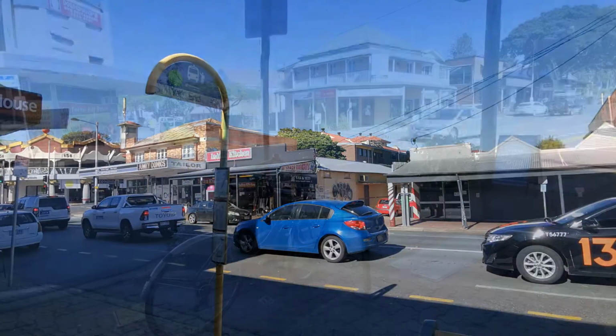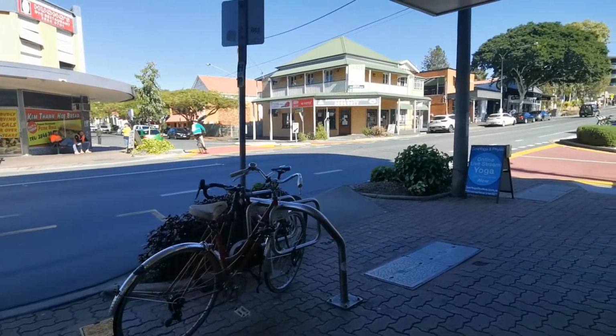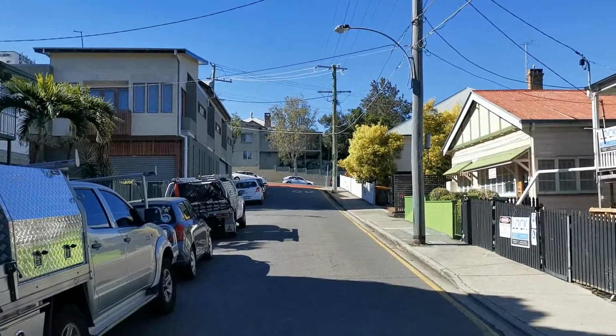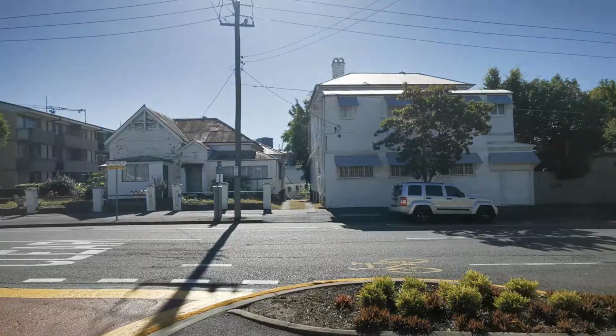So that's really the plan of this site visit, for you to identify those different issues to start developing strategies for your regeneration plan.